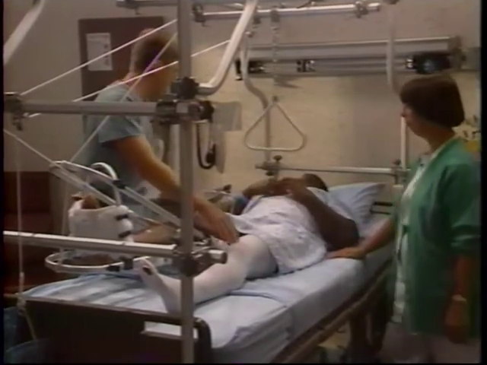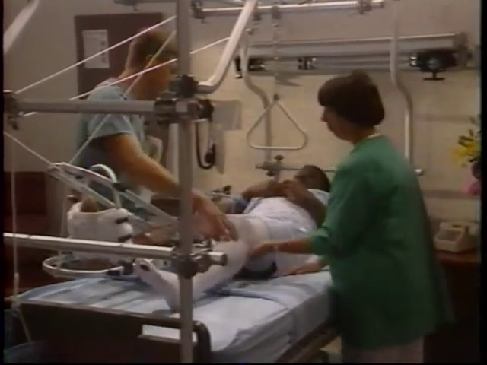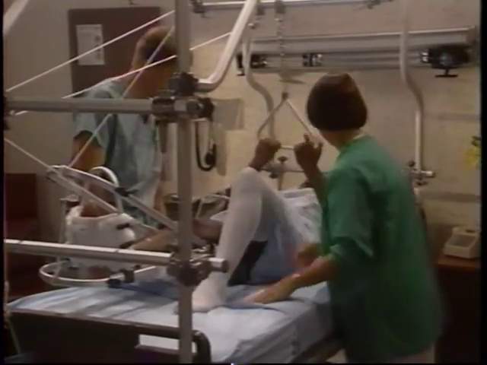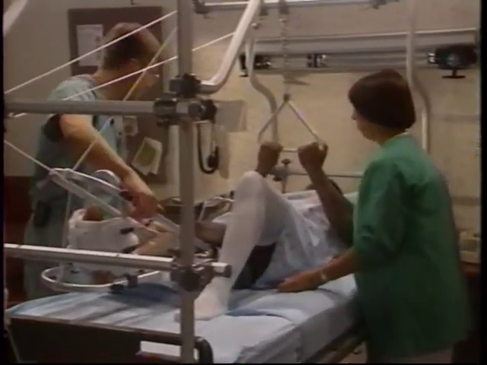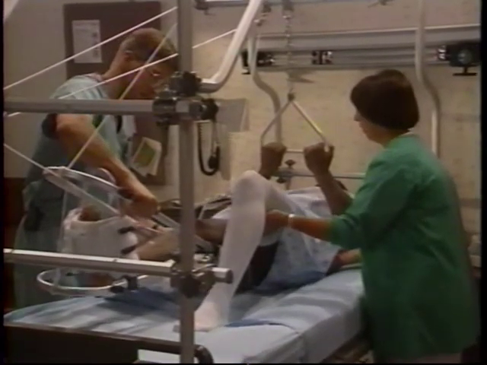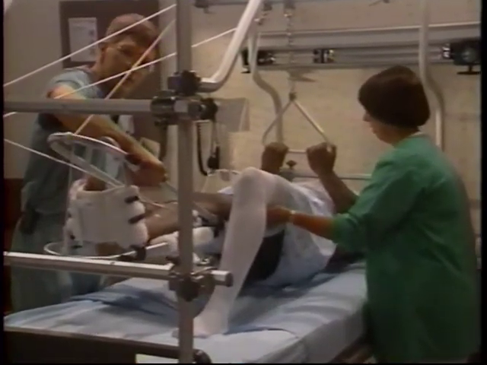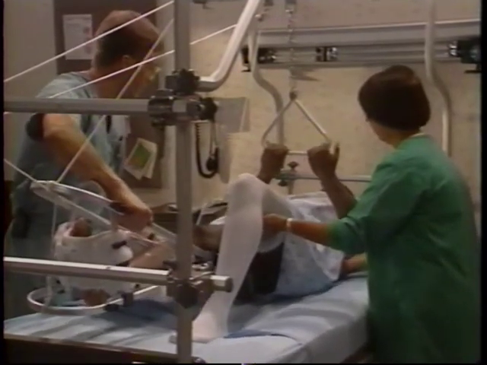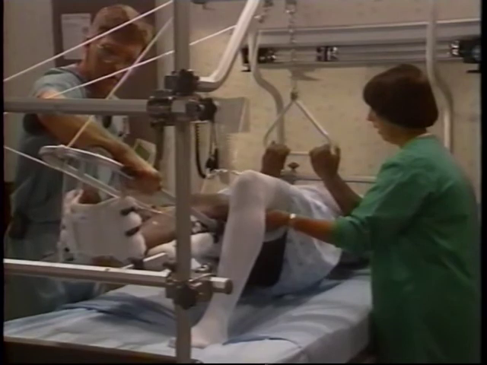Have the patient grasp the trapeze with both hands if possible. Ask him to flex his uninjured knee and hip and place his unaffected foot flat on the bed, parallel with the affected knee. Have him push down on the unaffected foot while lifting his buttocks off the bed. He should not bend at the waist.